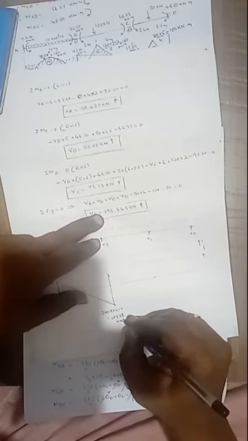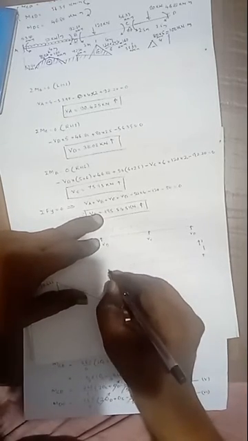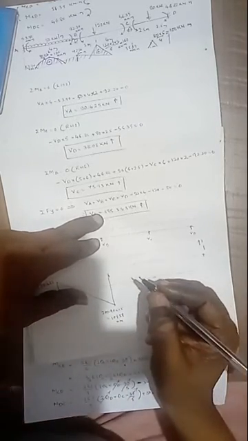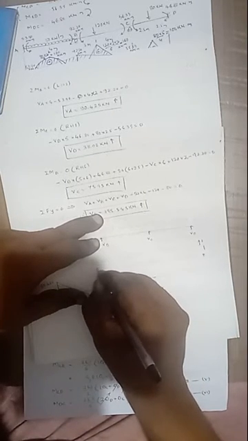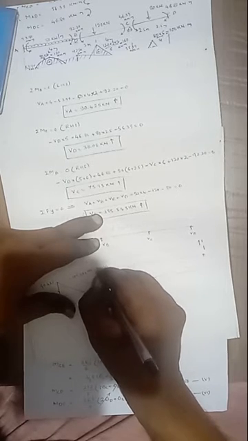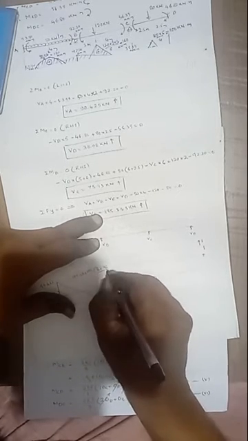Here there is a support reaction Vb, that is 195.54. So minus 109.58 plus the support reaction, that is upward, 195.54, that equals 85.96 kilonewton.